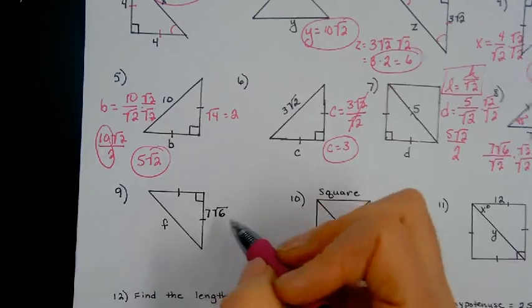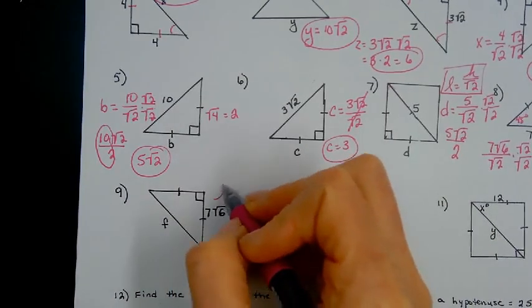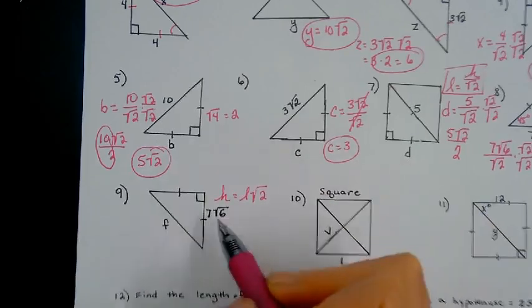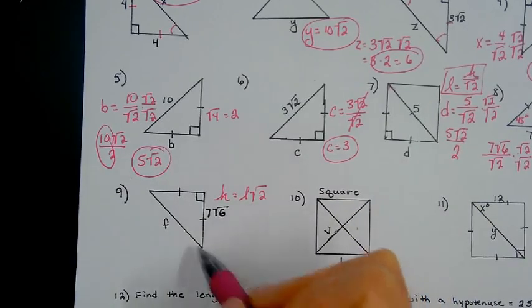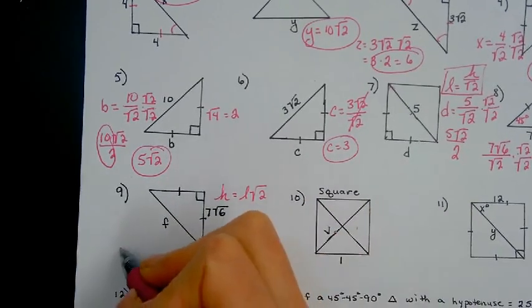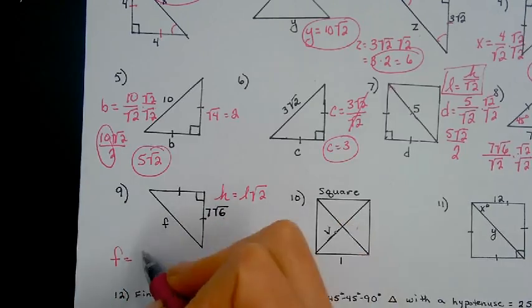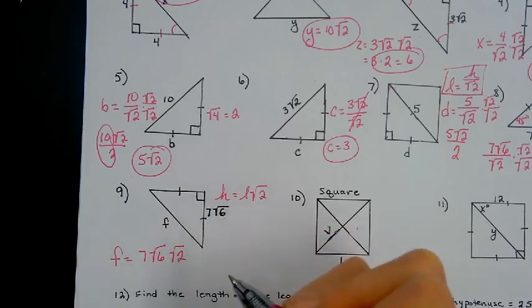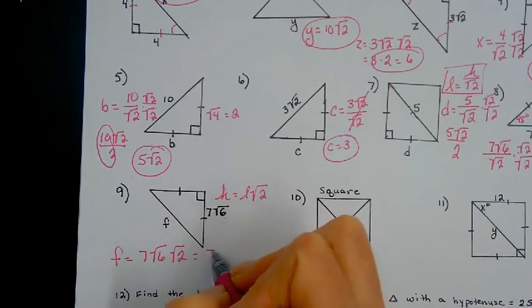Number 9, we're given the leg. Remember, the hypotenuse equals the leg times square root of 2. So when you're given the leg, you multiply by square root of 2 to find the hypotenuse. So F is going to equal 7 rad 6 times rad 2. Okay, that's going to be 7 radical 12.